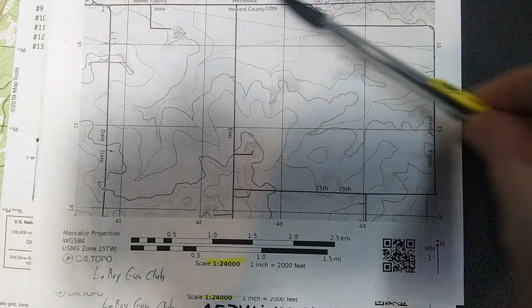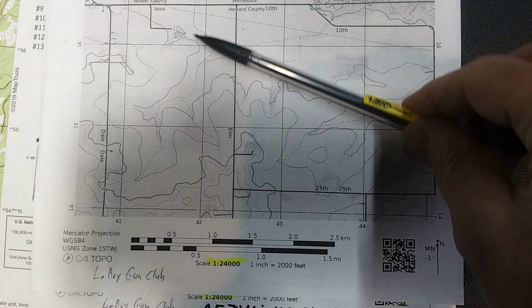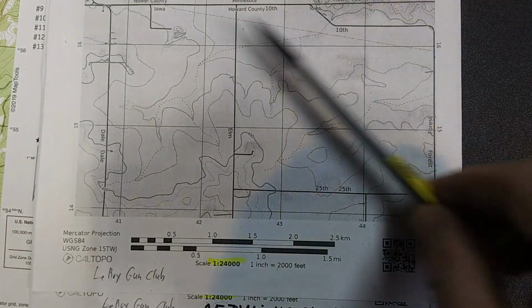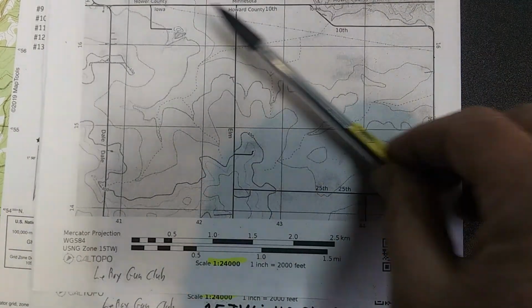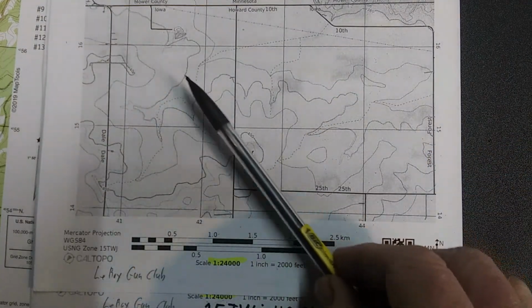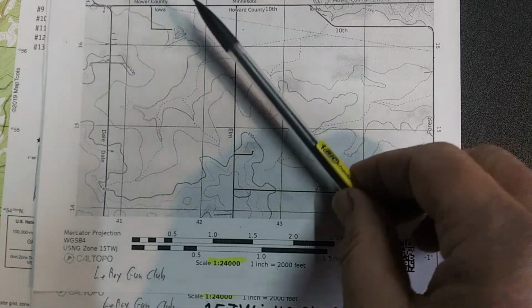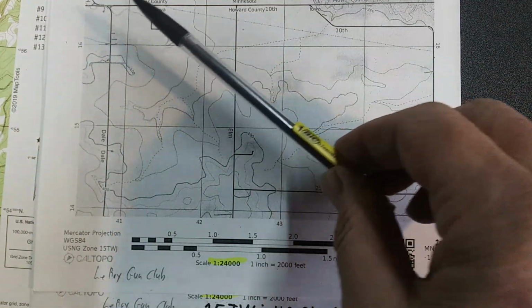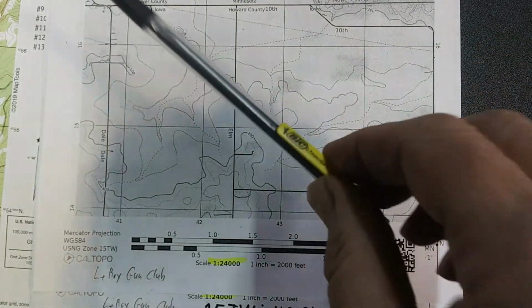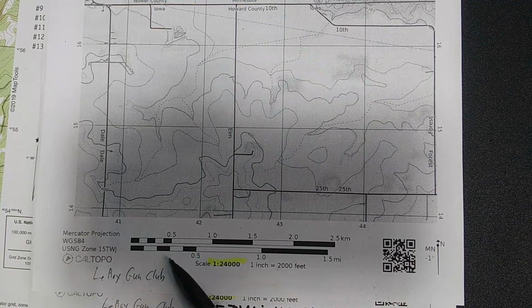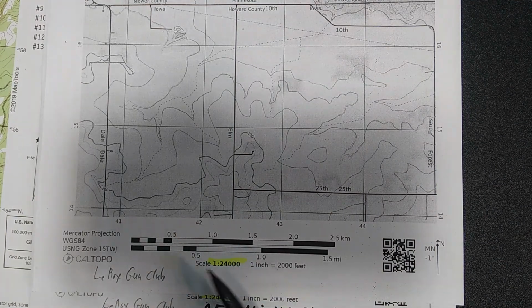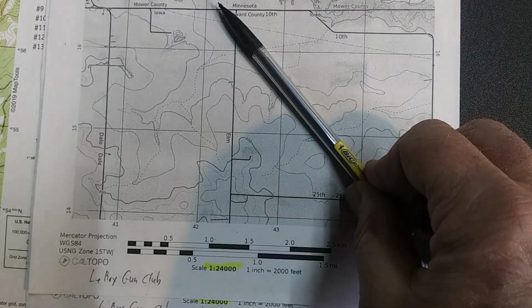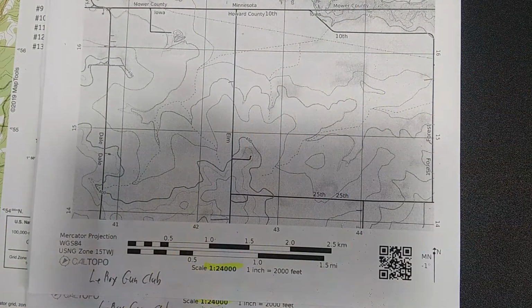The 1 to 24,000 map. Why I chose 1 to 24,000, why it's popular, is that 1 inch equals 2,000 feet. So if you're going on the Imperial, 1 inch is 2,000 feet. You can figure out your distances in feet and miles by that.